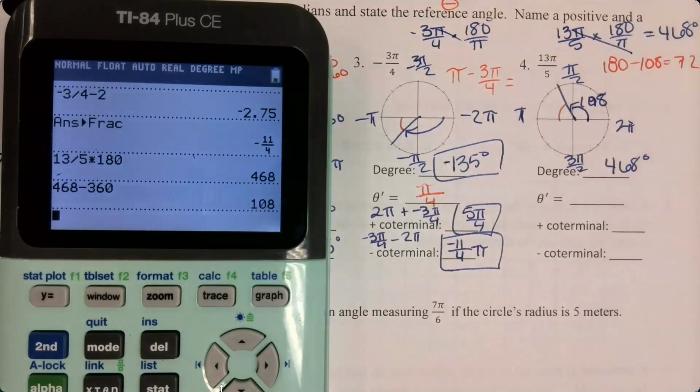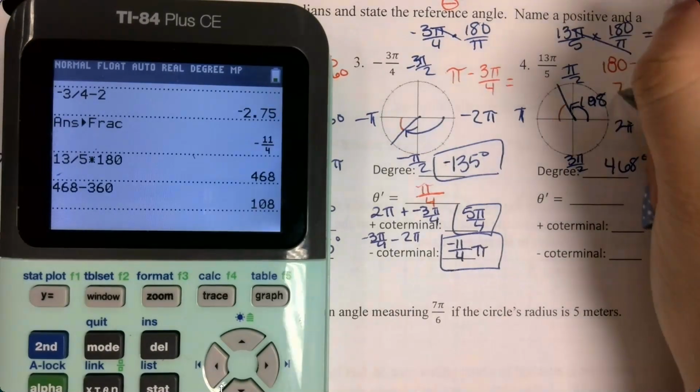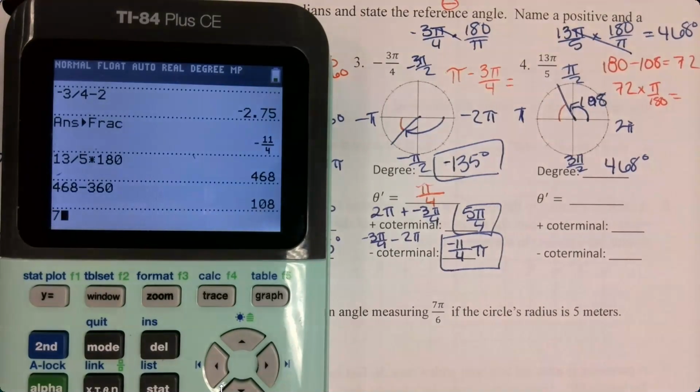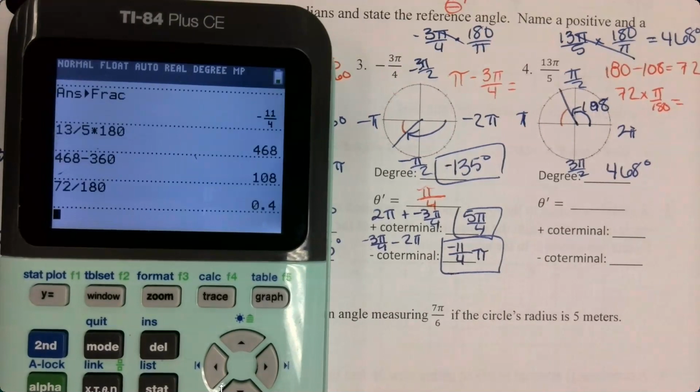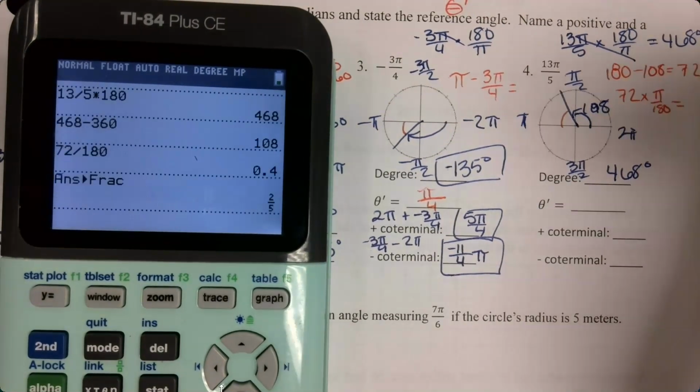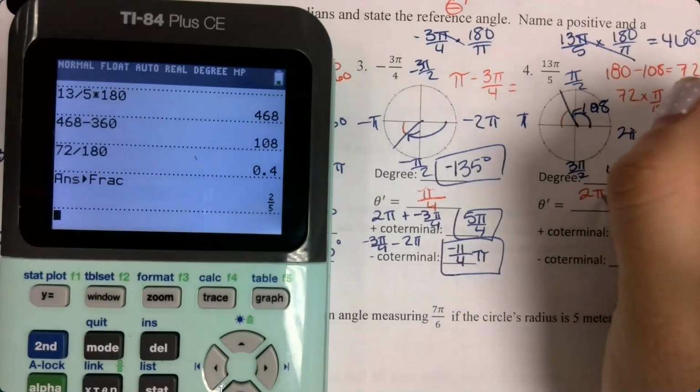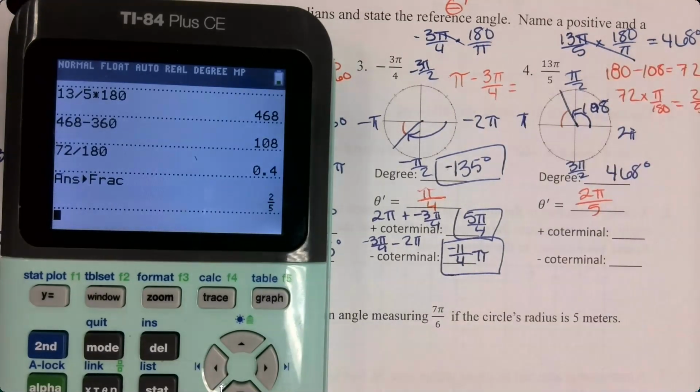And then I want to turn that back into radians. So I'm going to do 72 times pi over 180. I do 72 divided by 180, turn it into a fraction, I have 2/5, and then I add back in my pi. So my reference angle is 2 pi fifths.